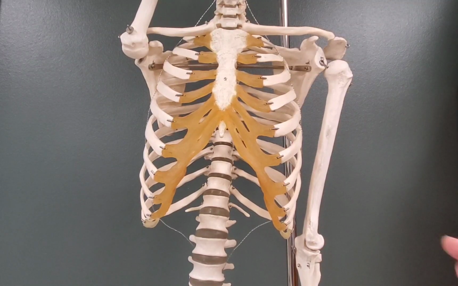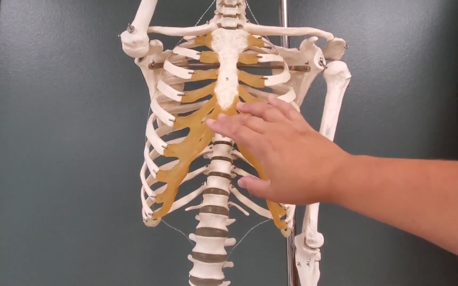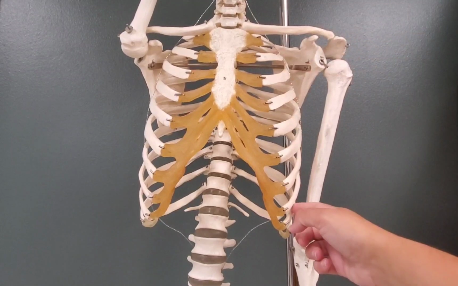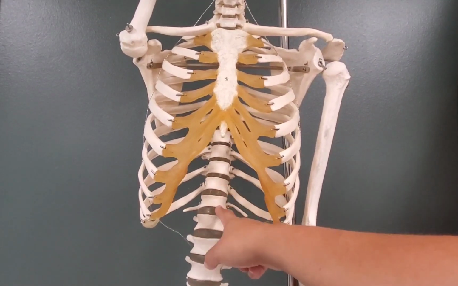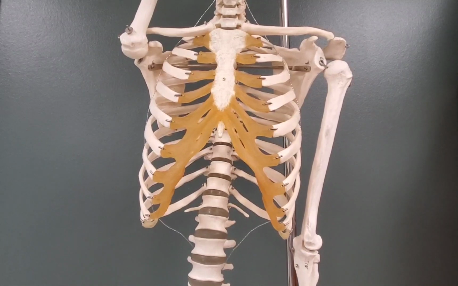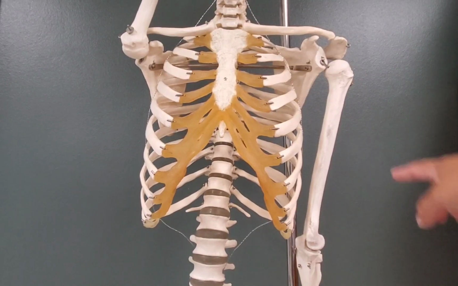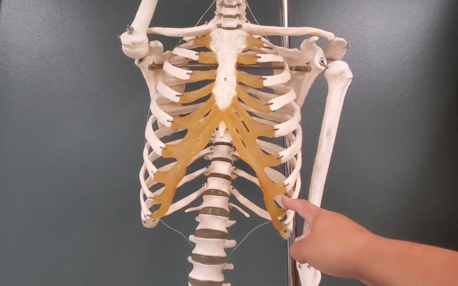So to create our thoracic cavity or our rib cage, we're going to include the sternum, which is our breastbone. We're going to include the ribs, and we're going to include the thoracic vertebrae, which have the ribs attached to them. So those are all the parts that are going to make up that thoracic cavity. So when we talk about the ribs, we use the term costal. Costal refers to the ribs.